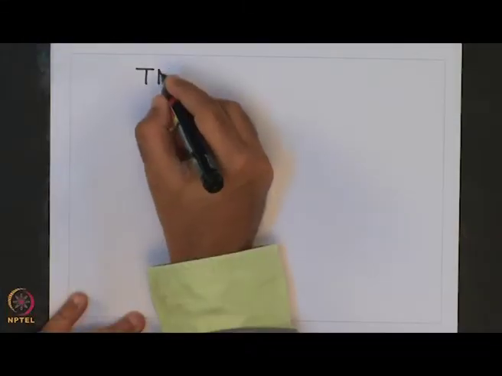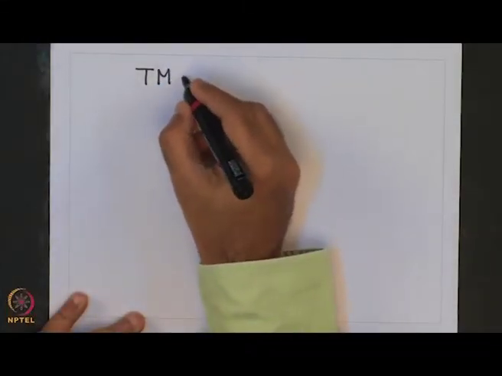So, with that, in this lecture we are going to look at the reactivity of transition metal olefin complexes in more detail.